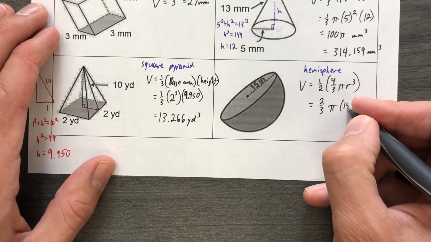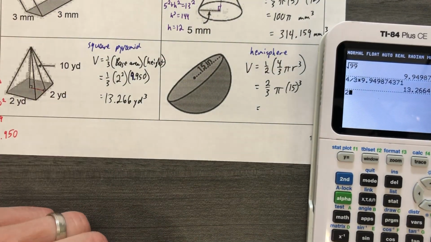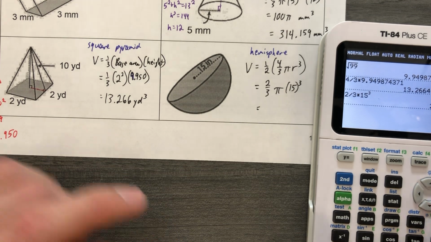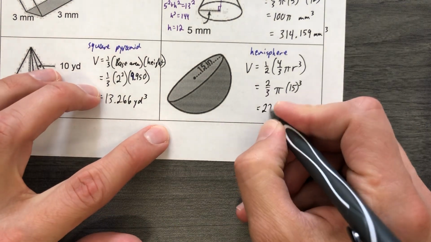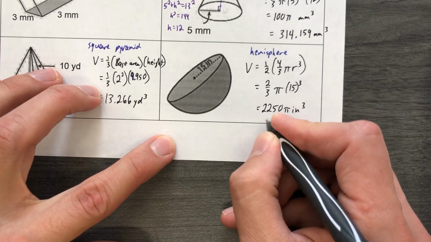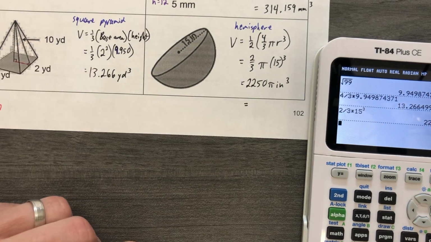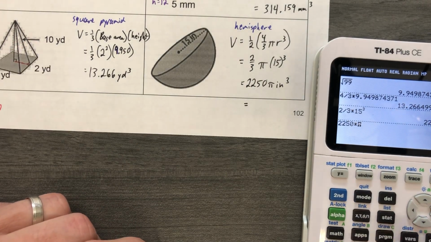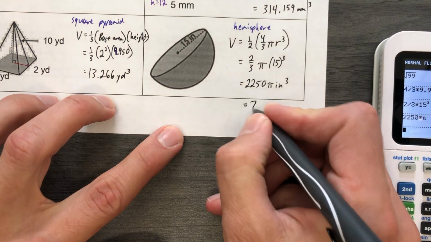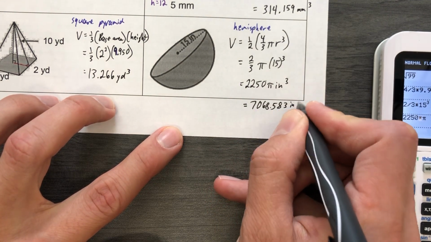So 15 cubed, and we'll type that in. 2/3 times 15 to the third power, 2250 pi cubic inches, which is also equal to, and I'm thinking outside the box, 2250 times pi is 7068.583, also cubic inches.